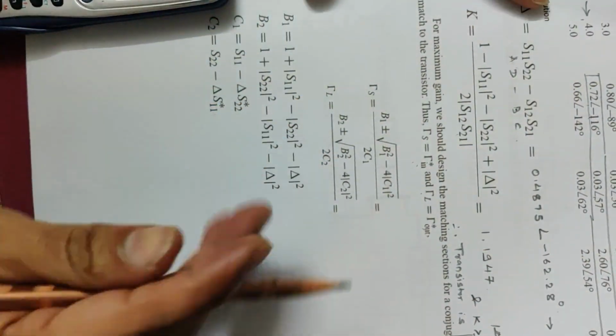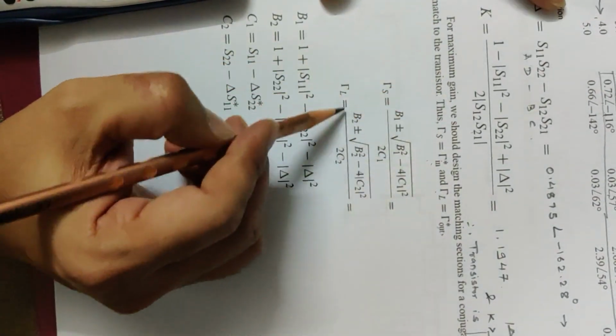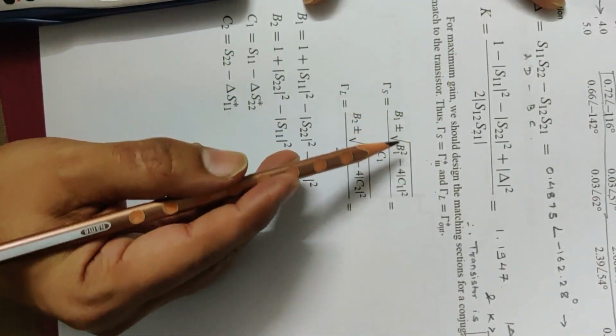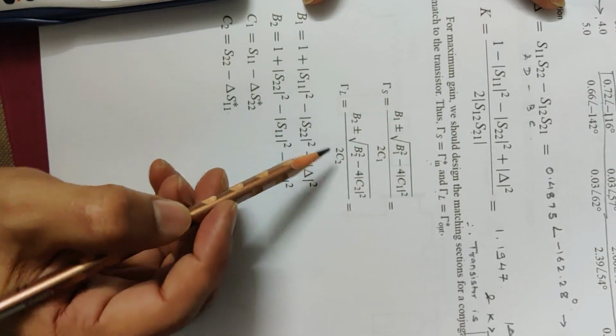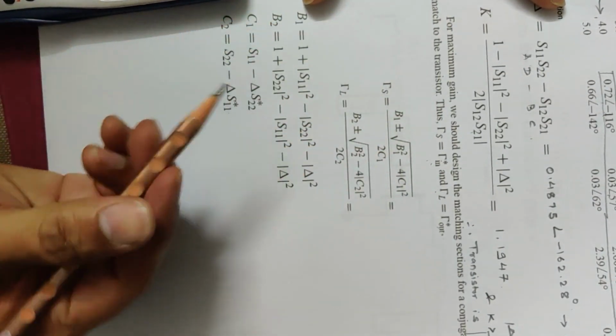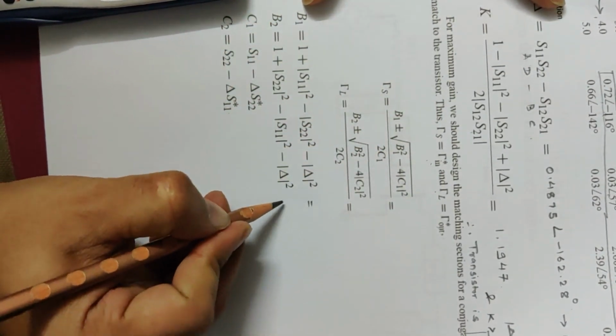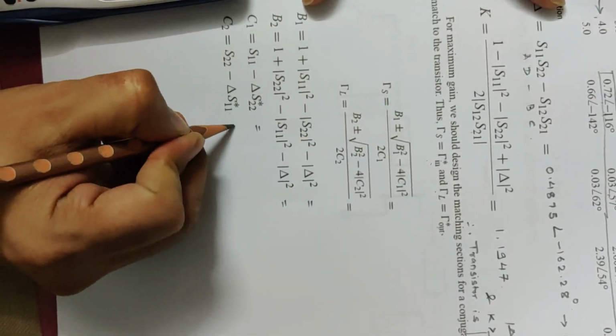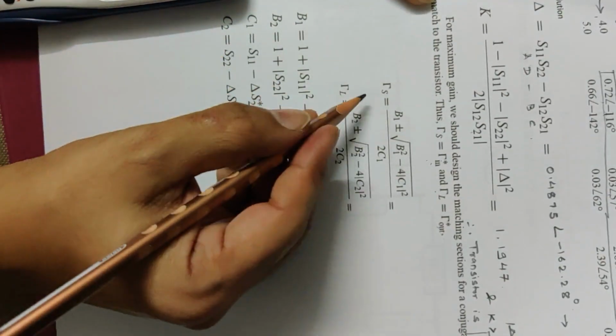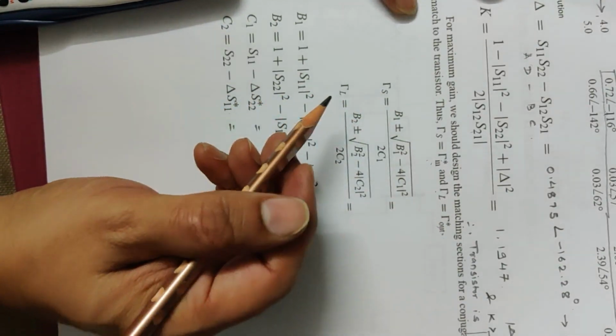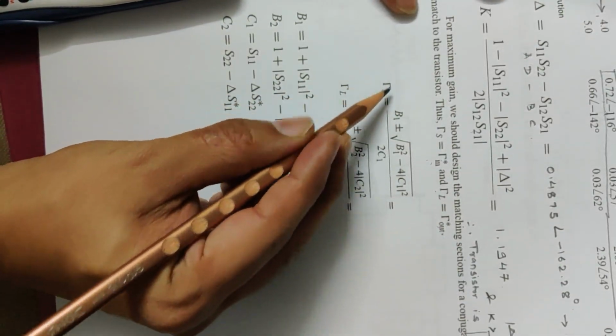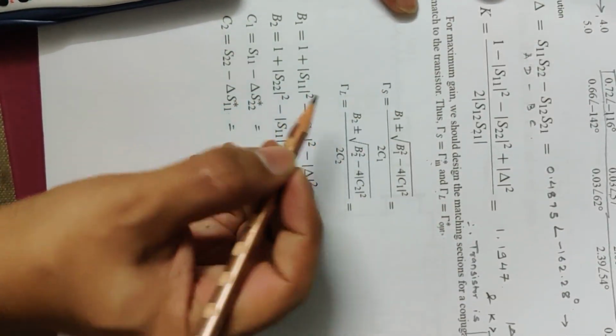So gamma S and gamma L can be selected in this manner, where this B1, C1, B2 and C2 are defined like this. So first we'll calculate these parameters B1, B2, C1 and C2, and then we'll calculate gamma S and gamma L, and then using Smith chart we'll proceed for the matching of gamma S and gamma L.